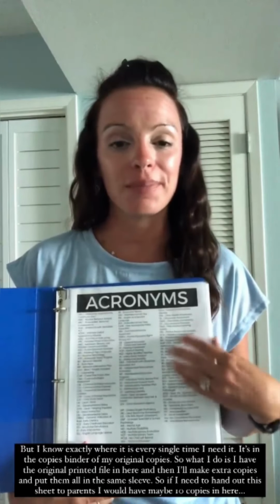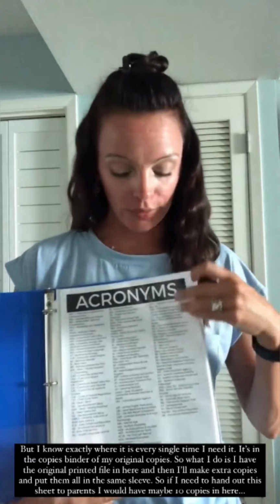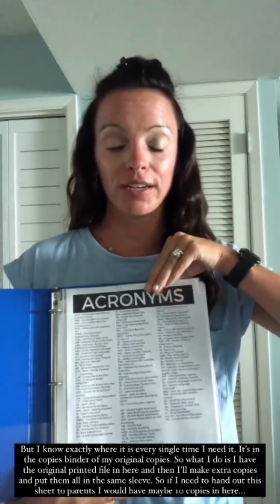So what I would do is I would have the original file here, and I would have multiple copies of this. So if I were gonna hand this out to parents, I would have like maybe 10 copies of it, or enough for all of my students on my caseload. And then whenever needed, right before an IEP meeting, or if I'm taking it with, I would just pull a copy out, and I would be able to hand that off to a parent, or to a para, or to a general education teacher, whoever needed it.